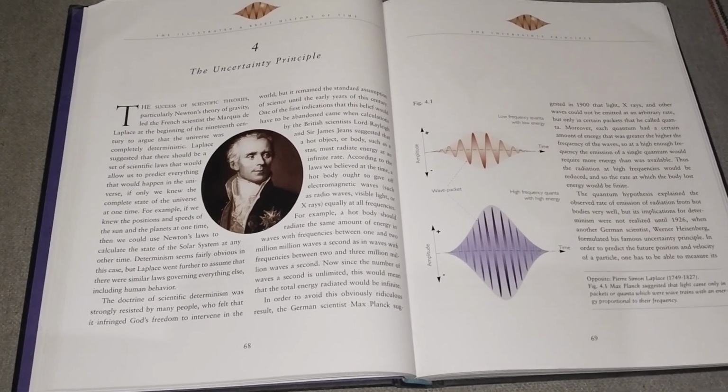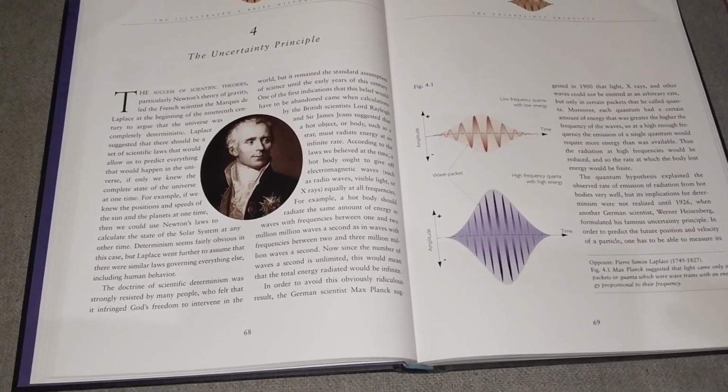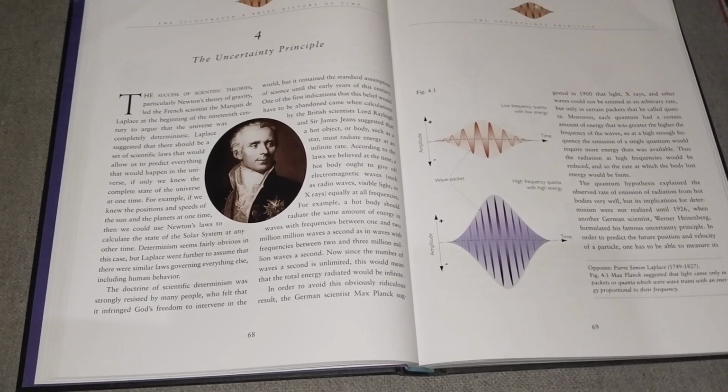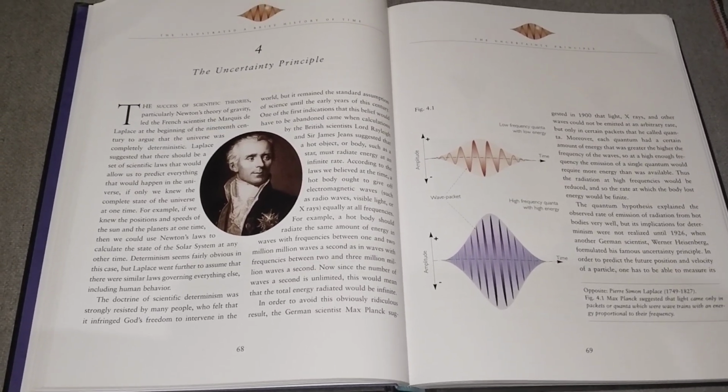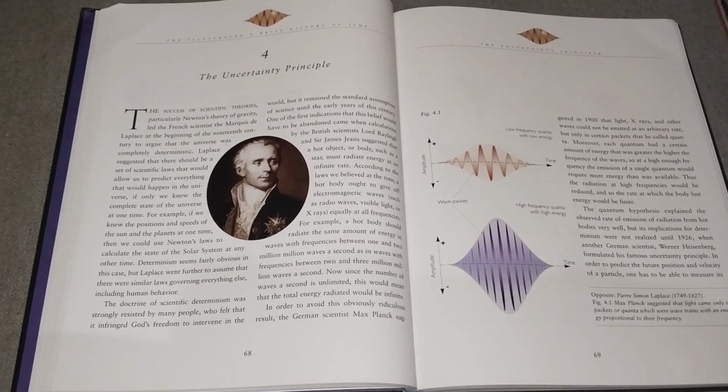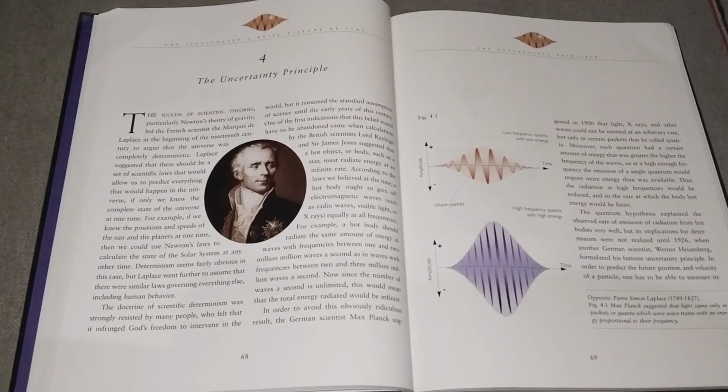Now we are going to start chapter 4 of the series A Brief History of Time. And you can see here is the chapter The Uncertainty Principle, which is written here.